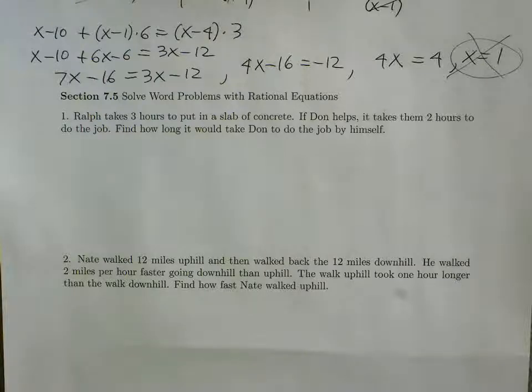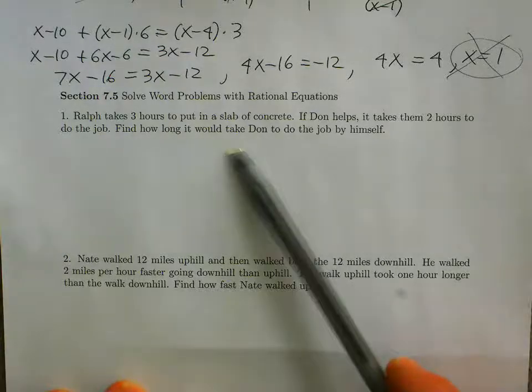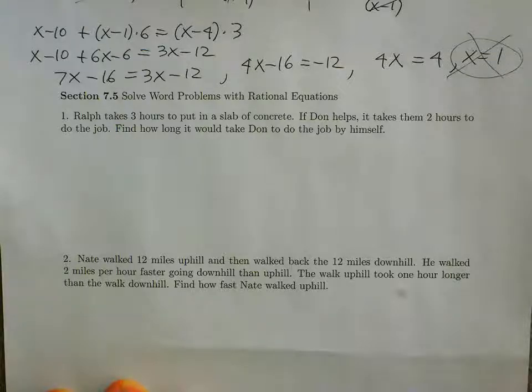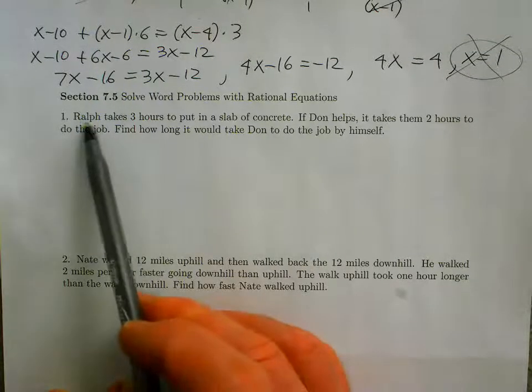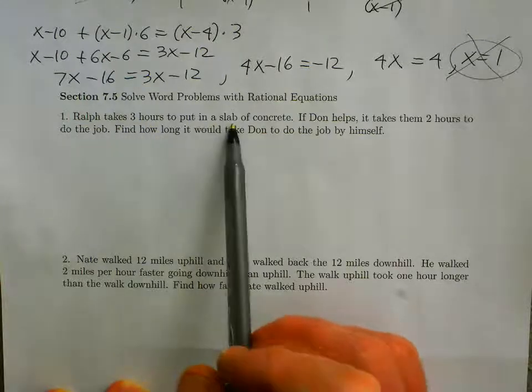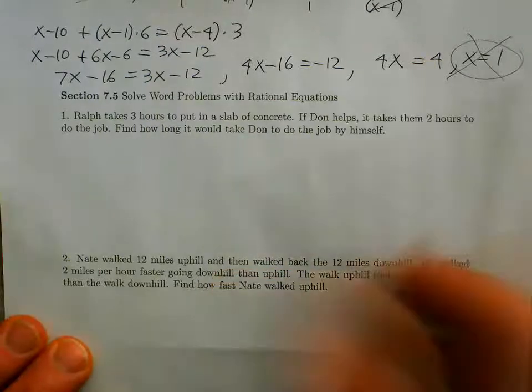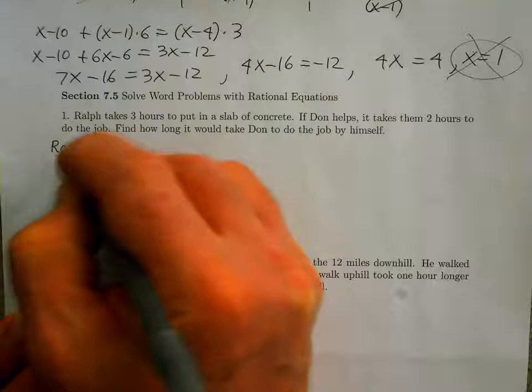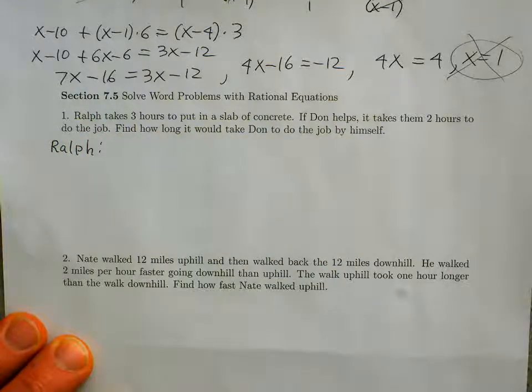Okay, so this problem is a work problem. So equations have the form rate times time equals 1, where 1 refers to the job or the task that is accomplished. Okay, so when Ralph works by himself, he can put in a slab of concrete in 3 hours. So for Ralph, we can write an equation of the form rate times time equals 1.